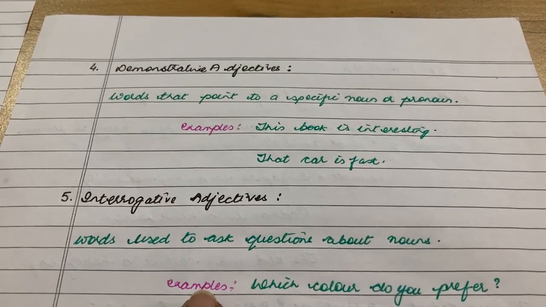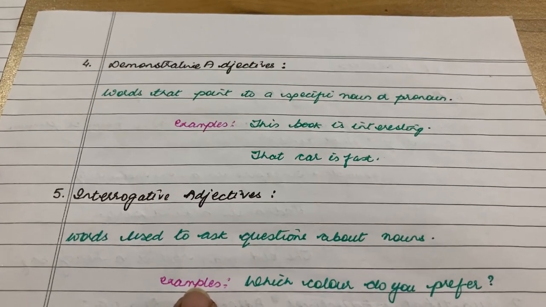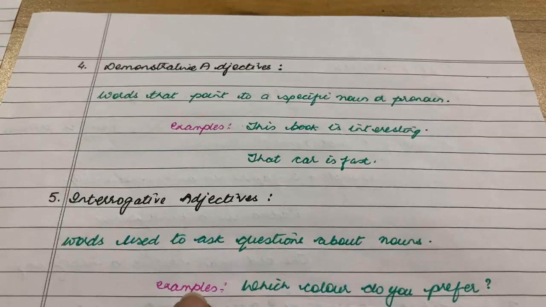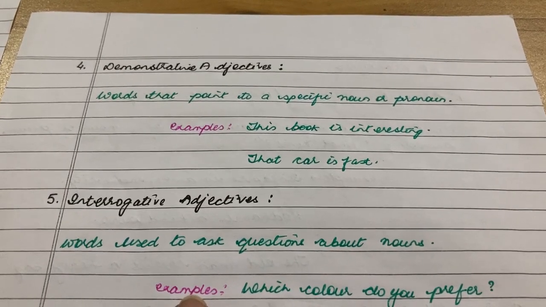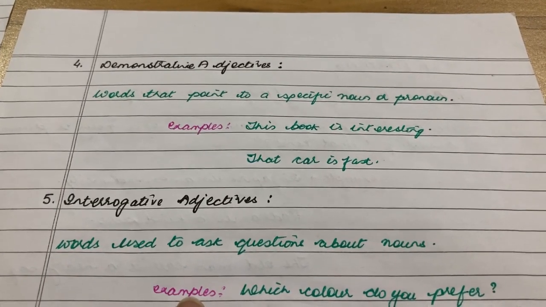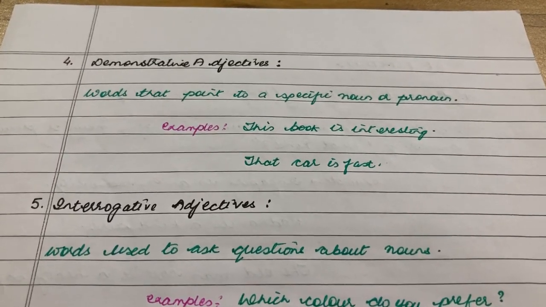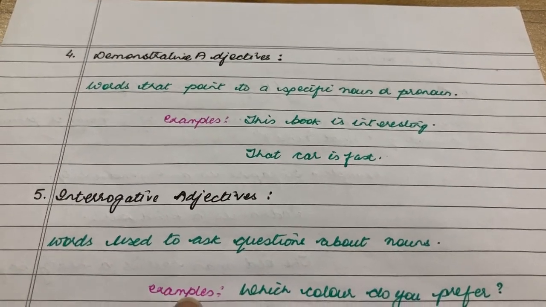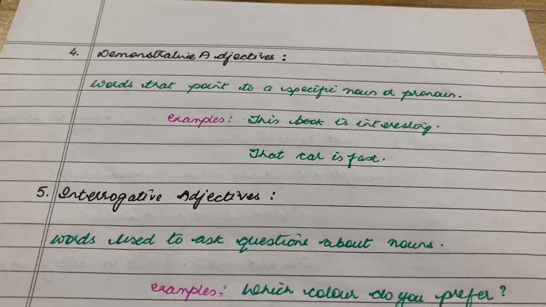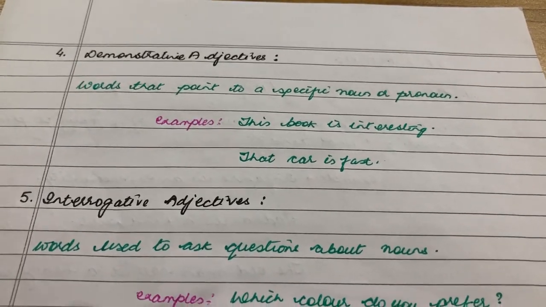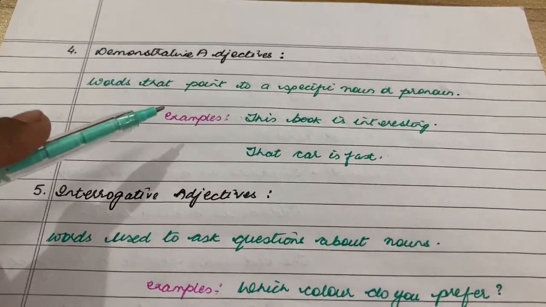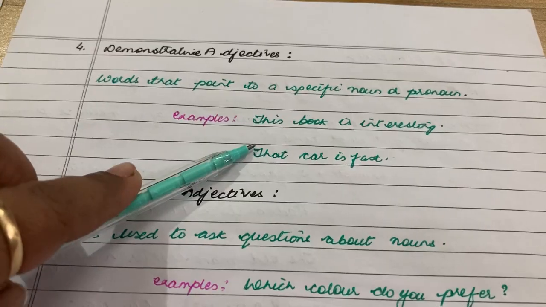Words that point to a specific noun or pronoun. So the word that is specifying a noun, or used to point to a specific noun or a pronoun, is called a demonstrative adjective. Example: This is an interesting book.